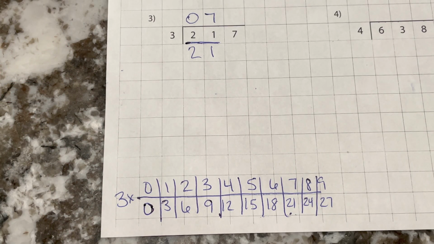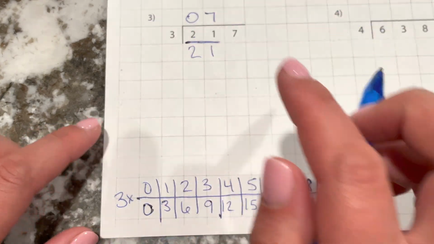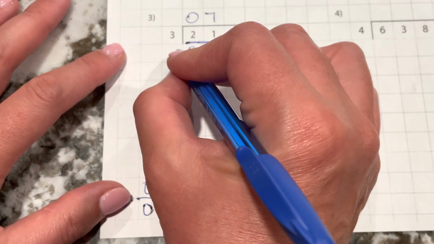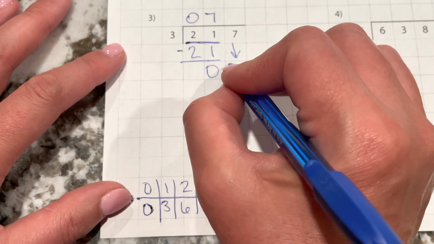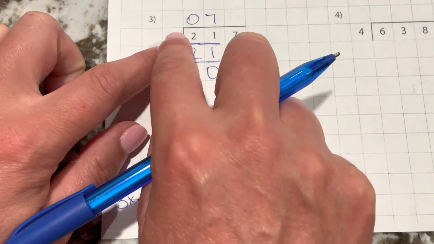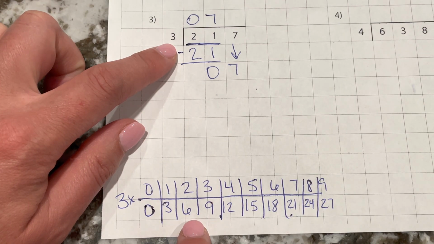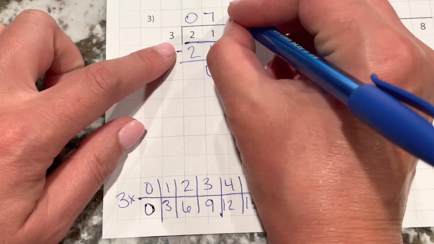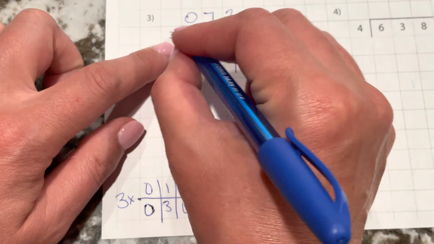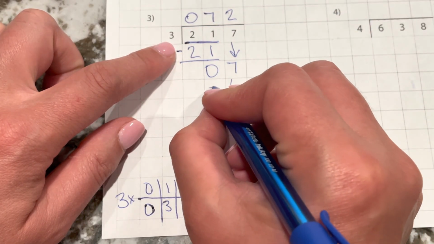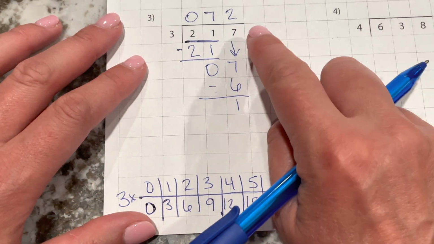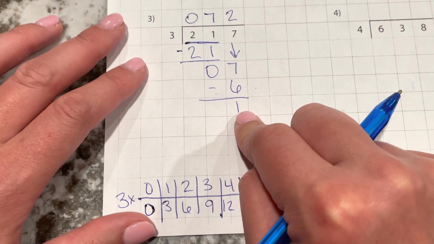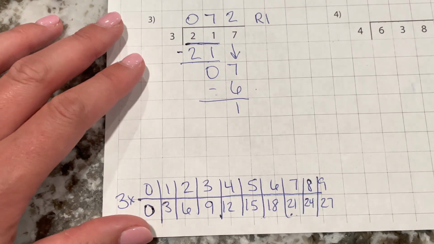So we just did D and M. We divided and then we multiplied. Now we're going to S, subtract. 21 minus 21 is 0. B, bring down the 7. And now how many times does 3 go into 7? Well, 9 is too big, so it's got to be 6. So it goes in twice. So I'm going to write my 2 up here. And 3 times 2 is 6, goes down here, and I'm going to subtract. 7 minus 6 is 1. I've got no more numbers to bring down, so I have 72 with a remainder of 1.